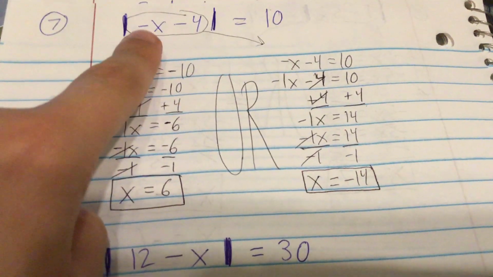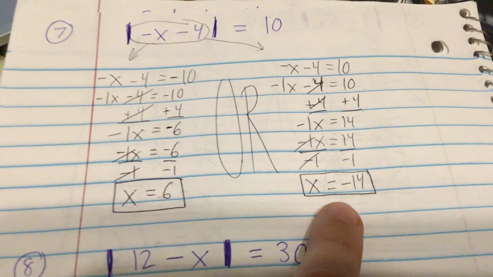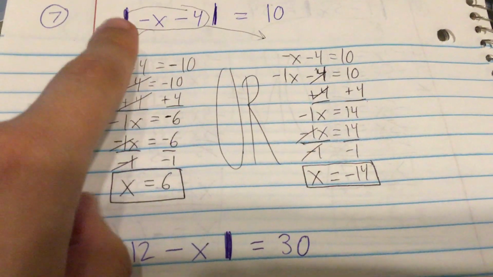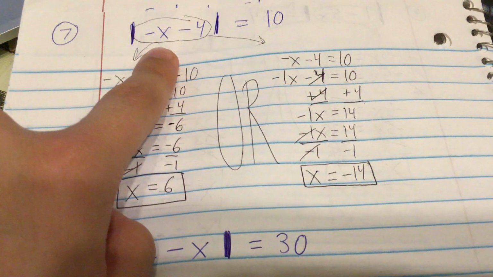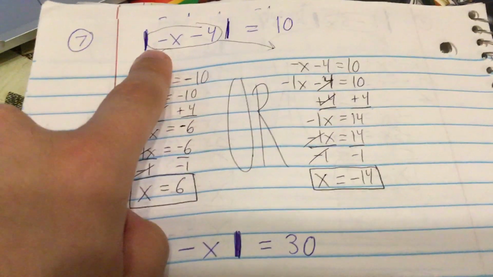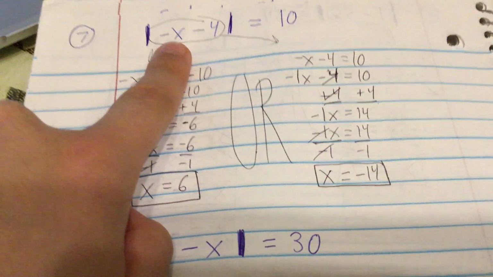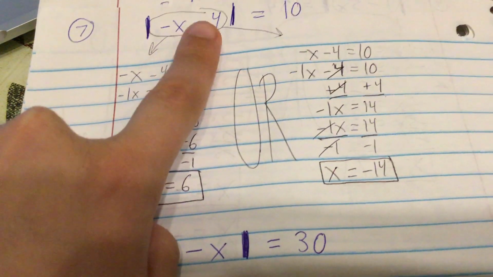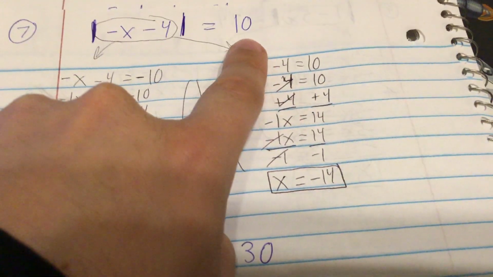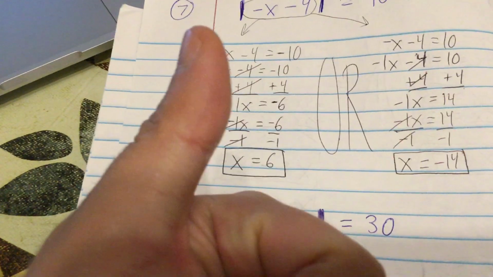Even though there's a negative in front of the x, pretend it's like times negative 1. So if I plug in negative 14 in there, I get negative negative 14. I'm not teaching on an iPad right now. So negative negative 14 is positive 14. Positive 14 minus 4 is positive 10. And the absolute value of positive 10 is 10. Therefore, x equals negative 14 is okay as well. That's my thumbs up.